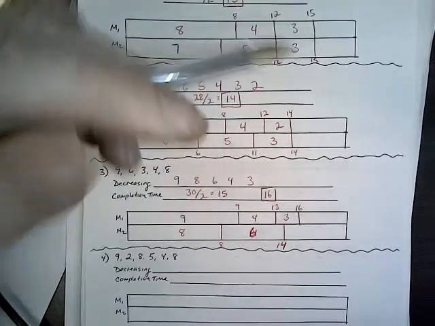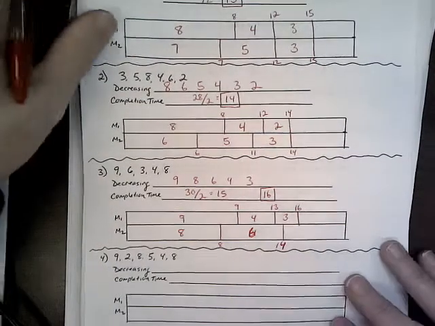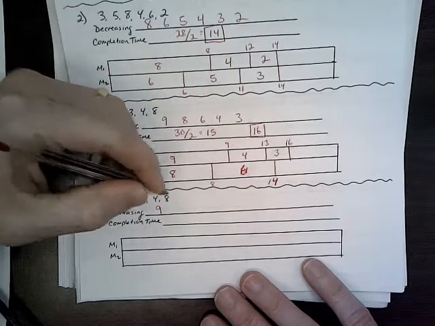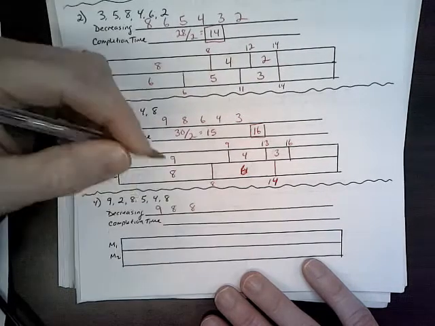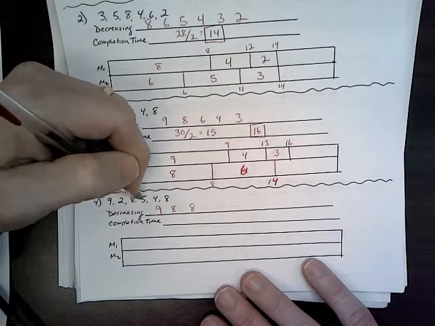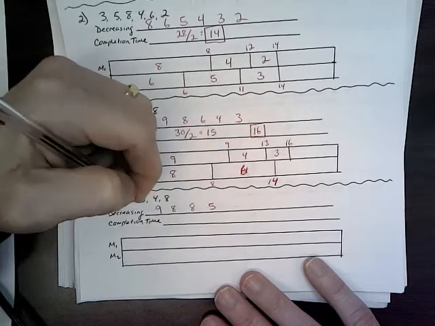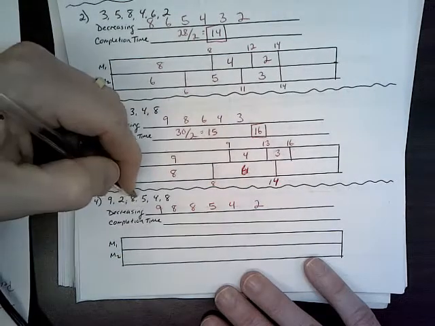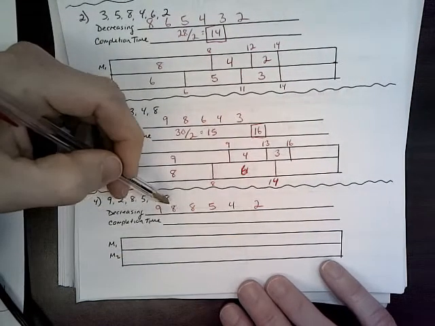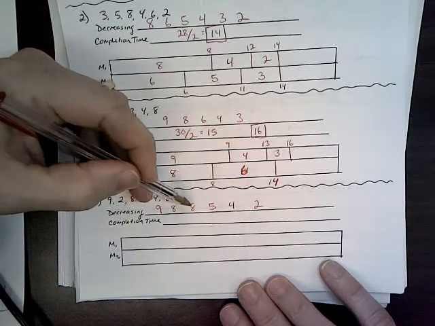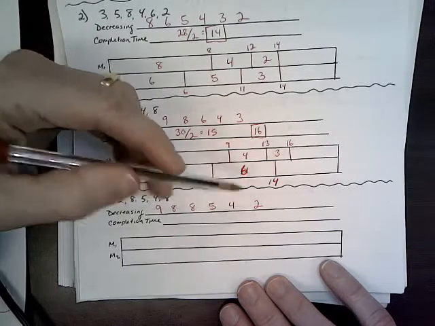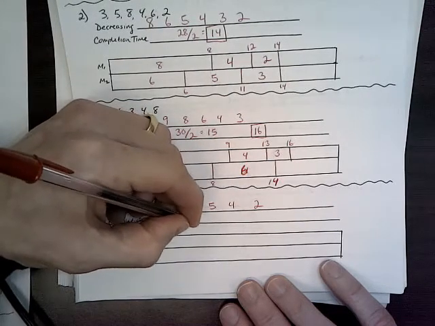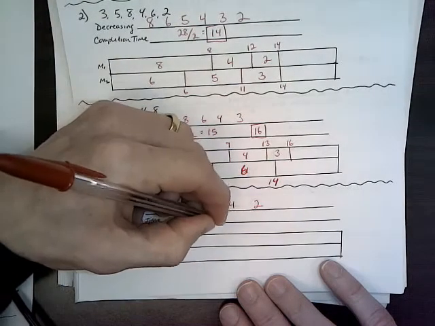Okay, all right, and then number 4, we got 9. We got a pair of 8s. Okay, we got a 5. We got a 4 and a 2. 1, 2, 3, 4, 5, 6. Okay, so completion time, we add them up. 17, 25, 30, 34, 36. Divided by 2 machines, that should give us 18.